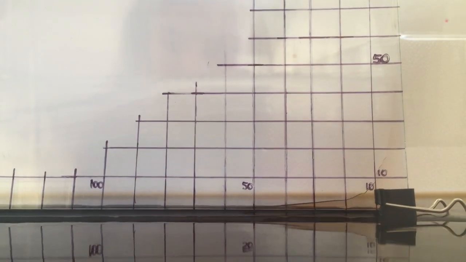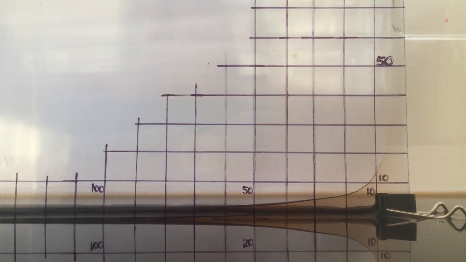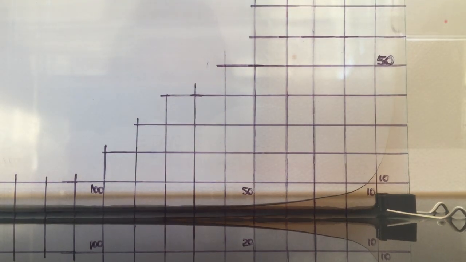Ta-da! This is so cool. You can almost instantly see the water rising up the glass wedge. Fascinating.